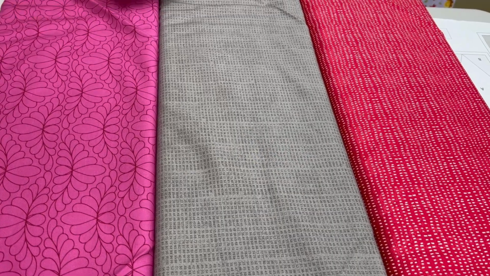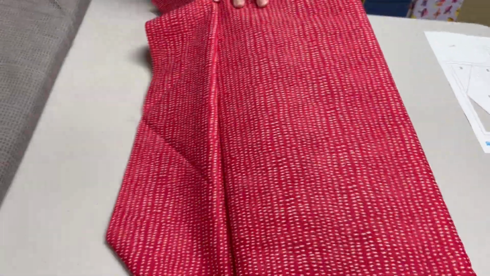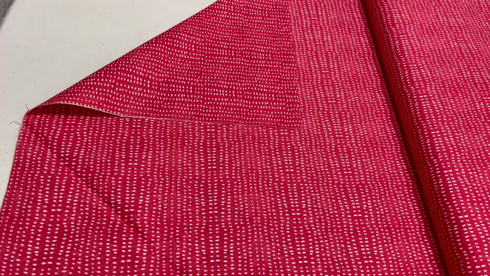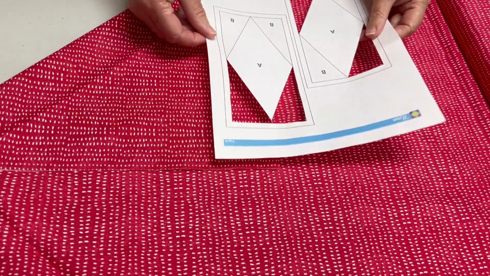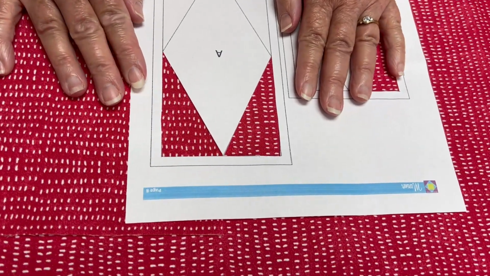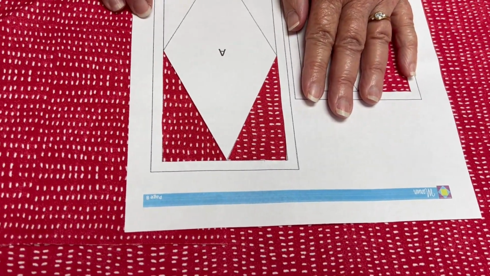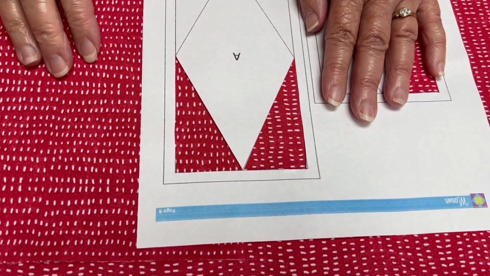So let's start by taking a look at the red one. I'm just going to flip a little more of this out. And again, now you're seeing a big expanse of it. But what does it look like when we cut it down to just what you would see in a block? So here is just a way to simulate a block. If you had those two pieces of red in the corner of a block and one got placed this way and one got placed this way, it would look like that.